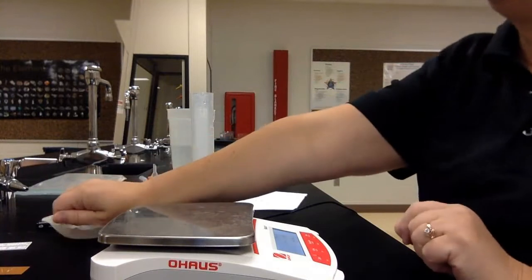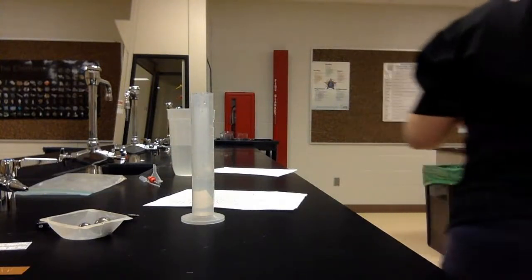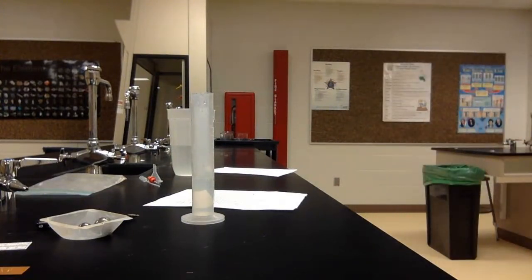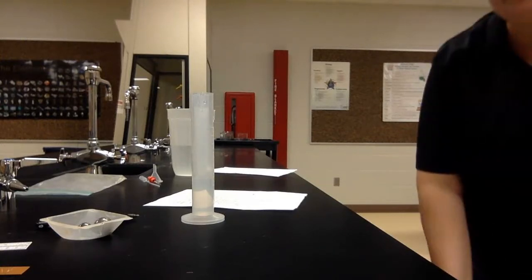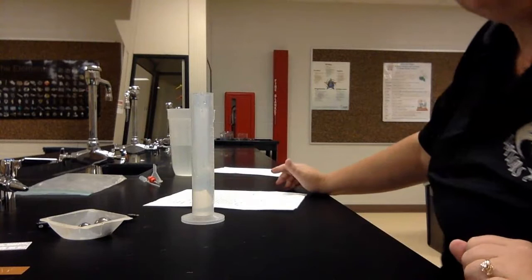Okay, so now we have our mass done for all of our objects. I like to do them all at one time. I get that column done. I can move my supplies out of the way, especially because we're using water and an electronic balance. Water and electricity do not go together.